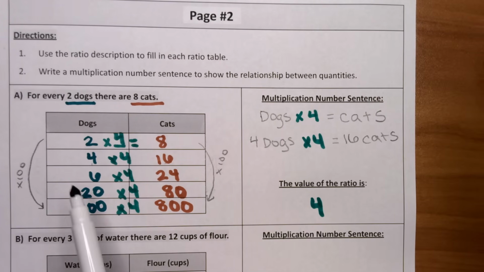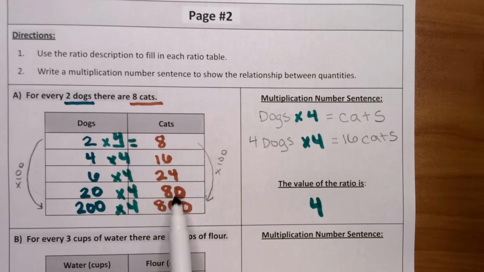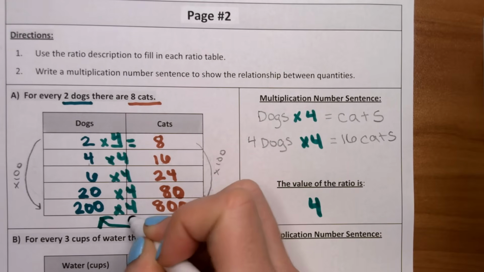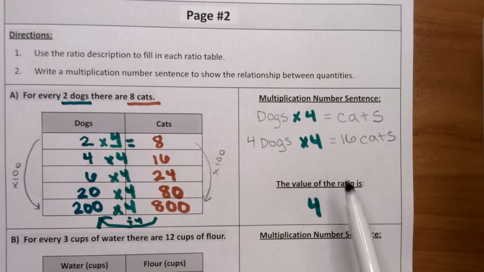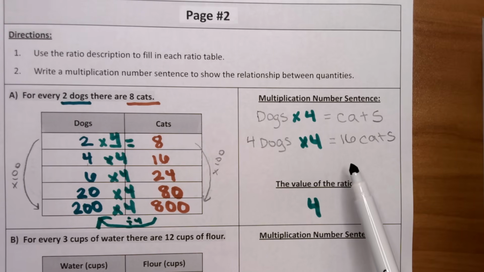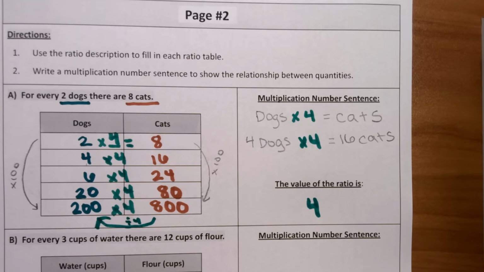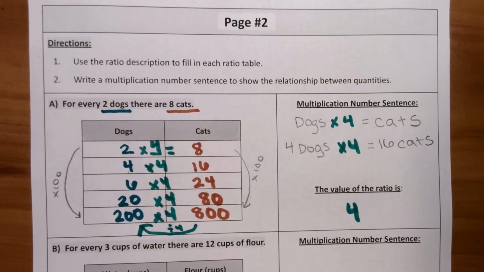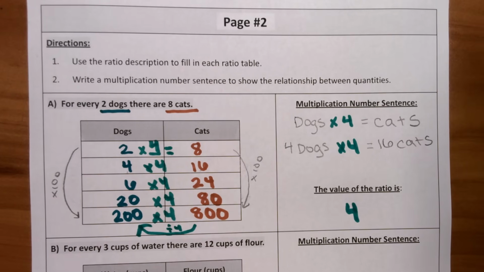If I multiply my dogs times 4 to get my cats, I can take my cats and divide by 4 to get my dogs. Now in level 1, we're just going to work on multiplication number sentences today, but if you are doing level 2, we'll throw in division number sentences as well. Complete the rest of page 2 and then come back to the video.